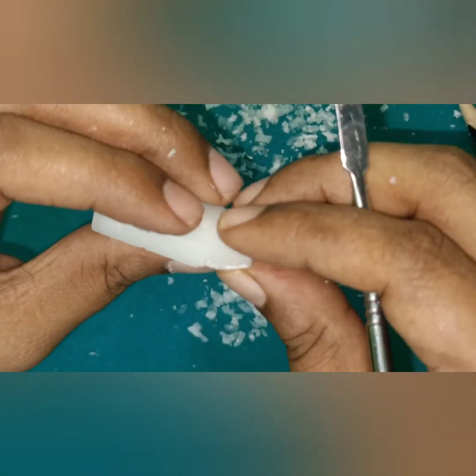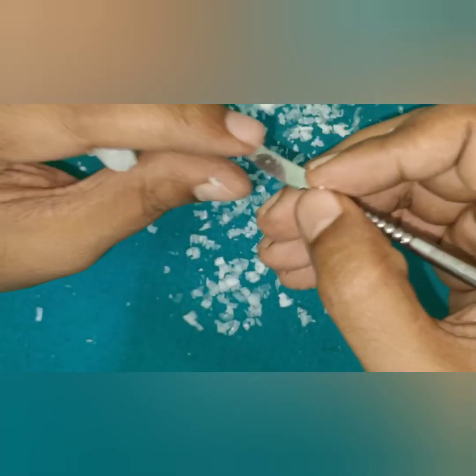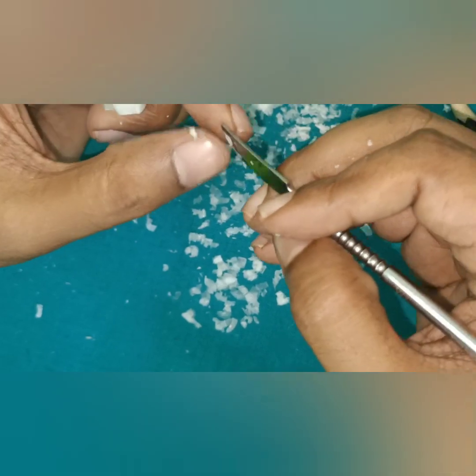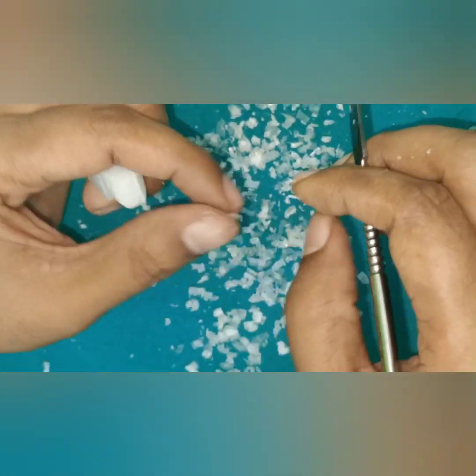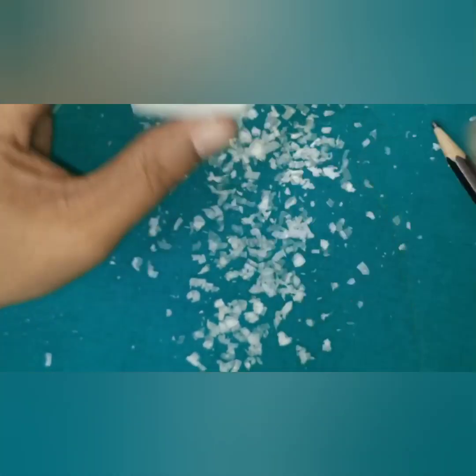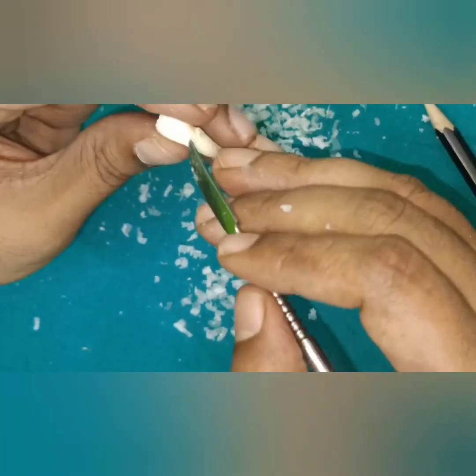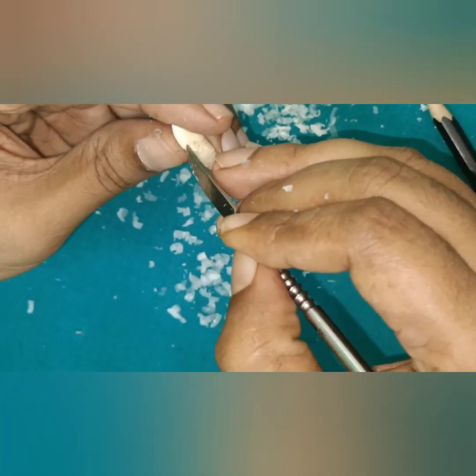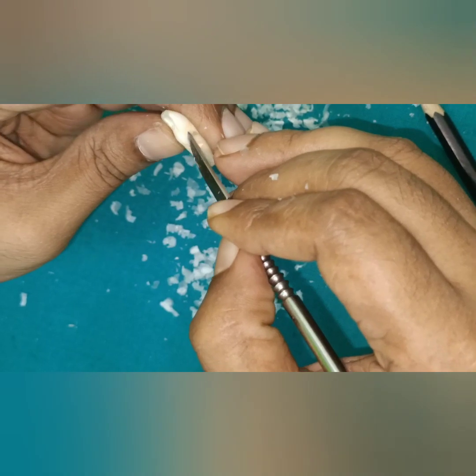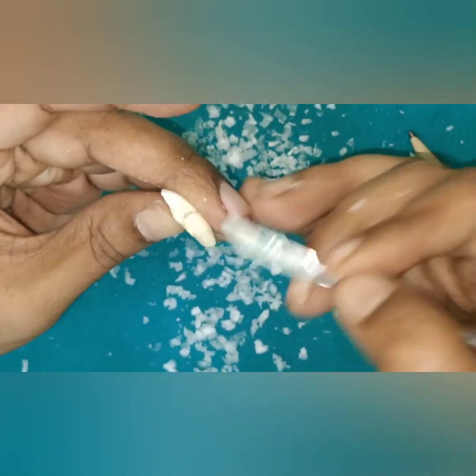Yes, we almost reached the outline. That's fine. So one small specific technique I use to follow is defining the cervical line. What is the cervical line? This curvature is your cervical line of the tooth, the junction between the crown portion and the root portion.